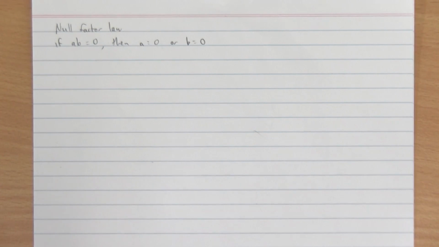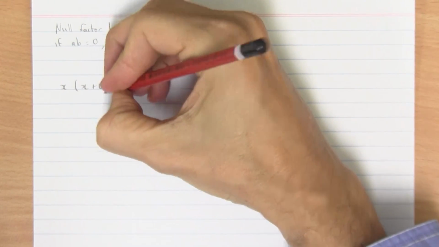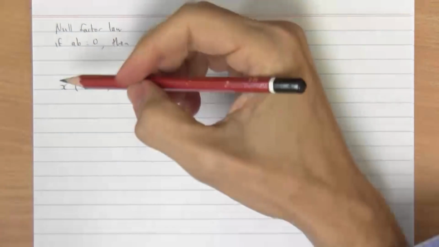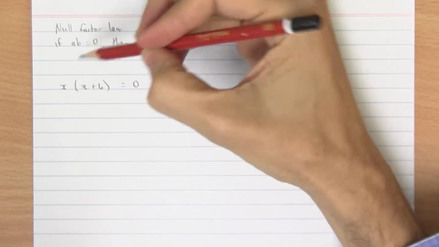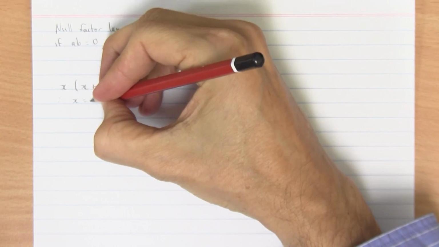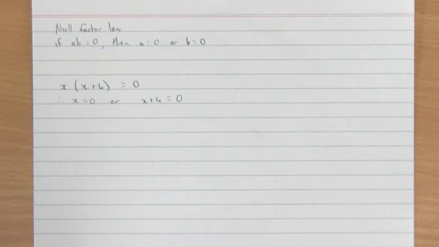So, let me show you what I'm talking about. Suppose I start with this: x times (x plus 4) equals 0. Well, if that's true, that's a product, x times (x plus 4). So if that's 0, then either this is 0 or that's 0. Therefore, x is 0 or x plus 4 equals 0.